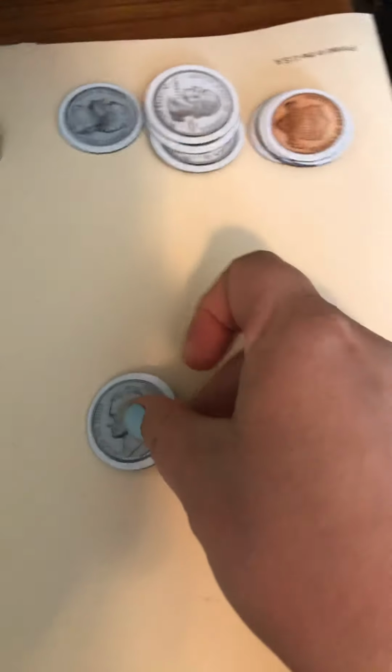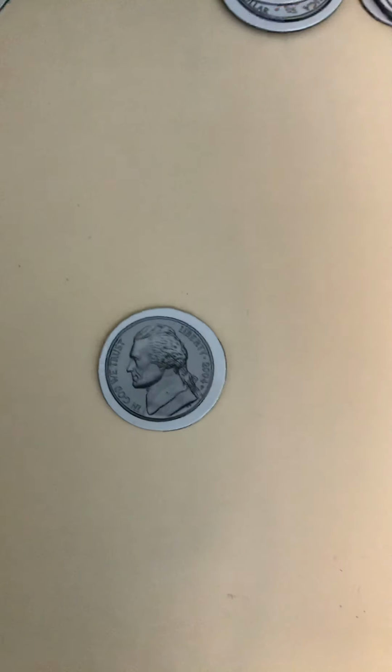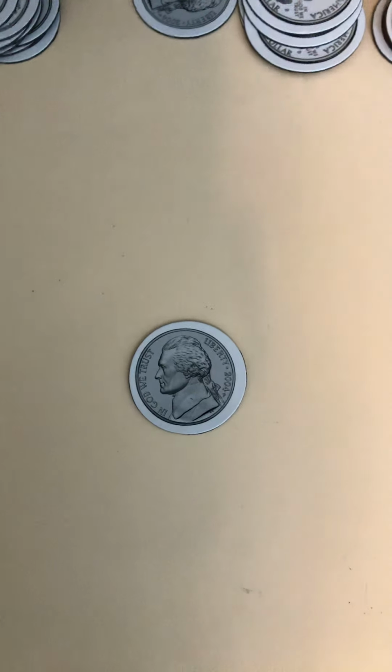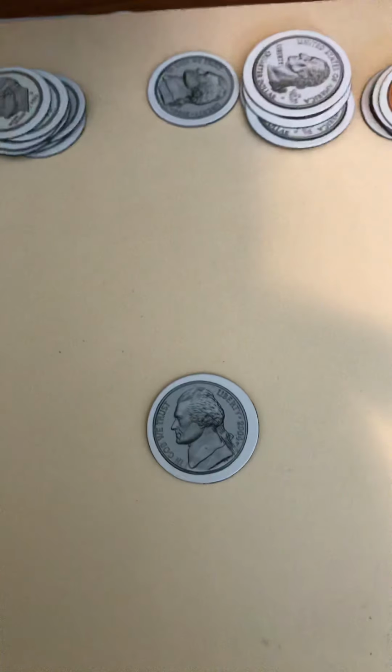Awesome job. All right. Let's go back down. What coin is this? It is our nickel. And how much is a nickel worth? It is worth 5 cents. Let's start and count by fives, starting at the number 25. Ready? Go. 25, 50. Oh, I'm counting by quarters. Excuse me.